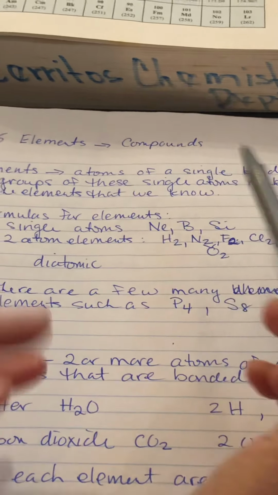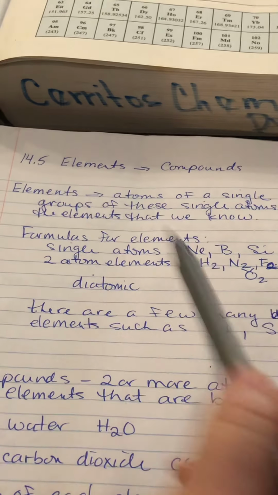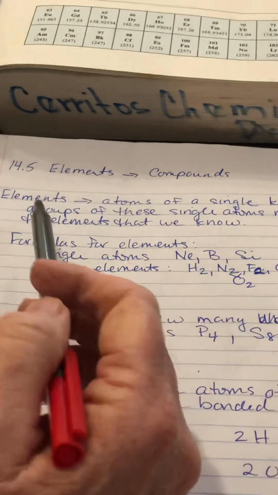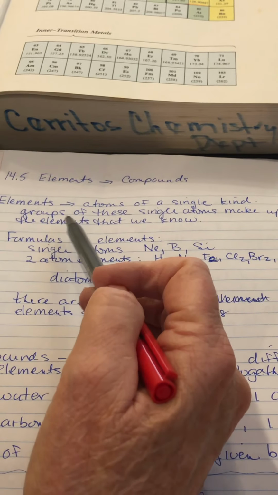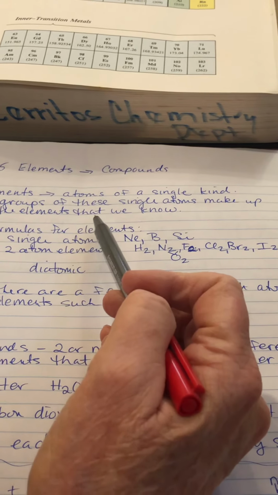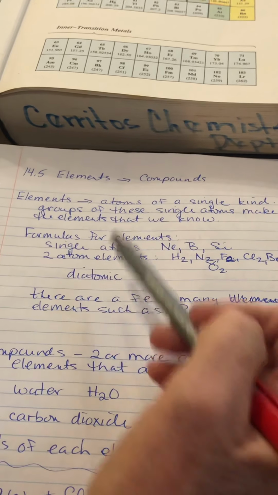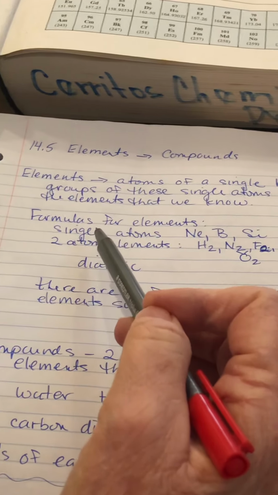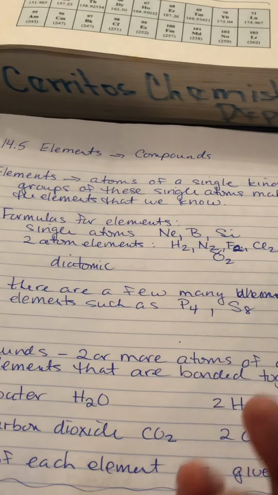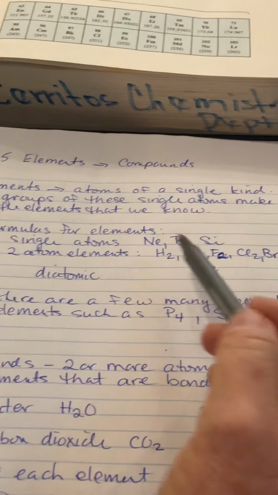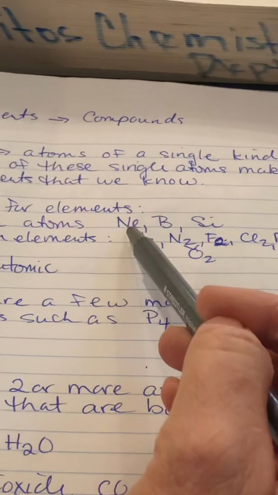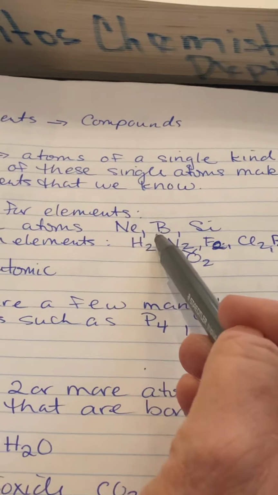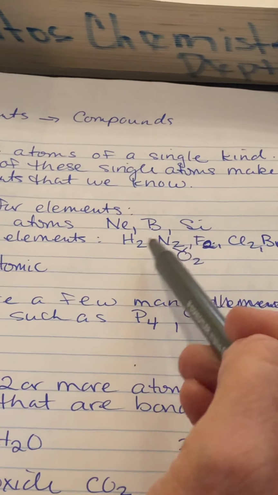All right, any element is made of one kind of atom. They may differ in their number of neutrons, but they have the same number of protons. And groups of these single atoms make up the elements that we know. When you're writing formulas for the elements, as you remember, we use an uppercase letter, then a lowercase letter. And you can have just single atoms as symbols for elements. So for instance, Ne is neon, B is boron, and Si is silicon.